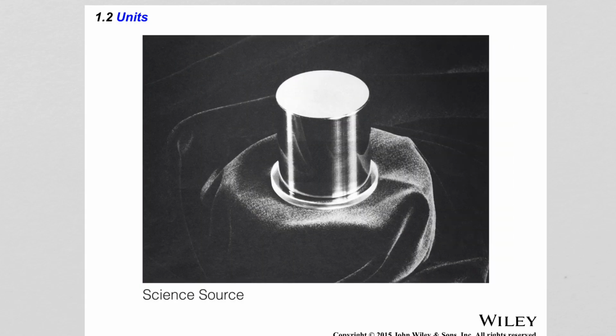Similarly, the standard for mass is the mass of a cylinder, which is made from platinum iridium alloy. And so the mass of this cylinder is exactly 1 kilogram. And again, different labs around the world will go to the lab that keeps the standard, which is also in France. And then they will measure their standards against that standard to make sure that they are accurate.